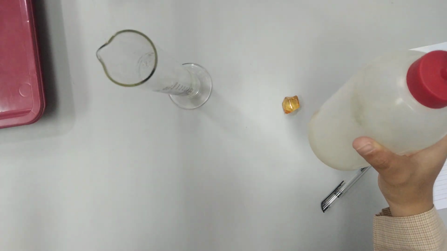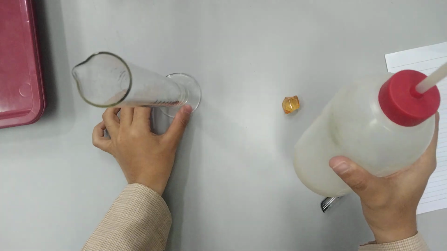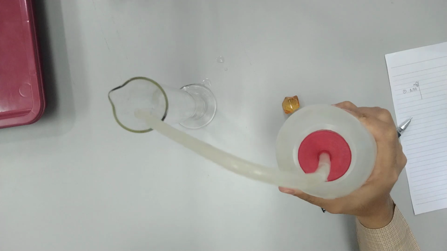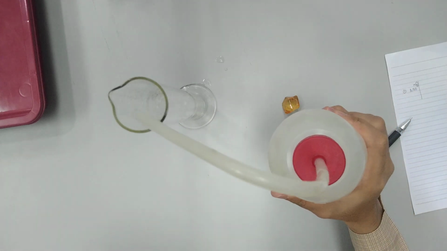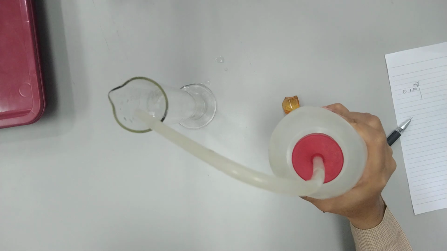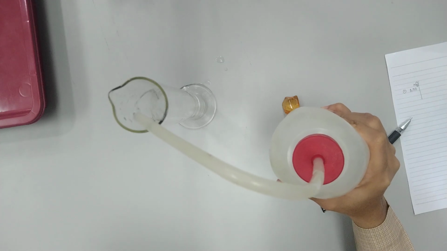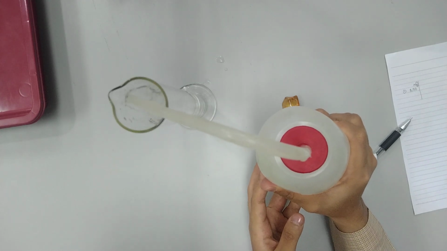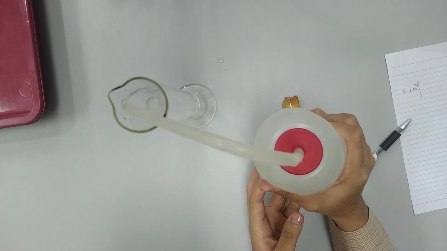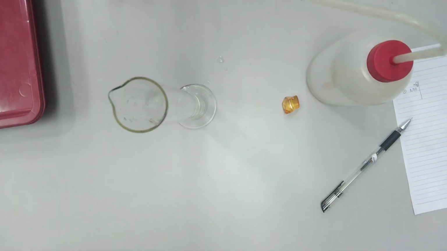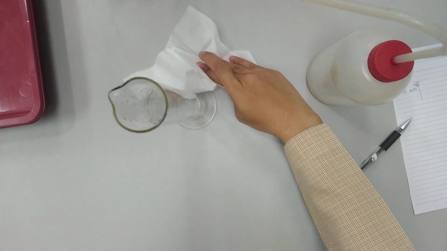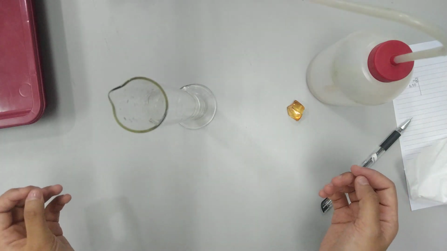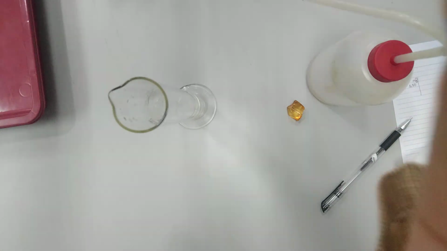If it's only 30 milliliters, it will not be a problem. Okay, I fill this cylindrical tube to the 50 milliliter.